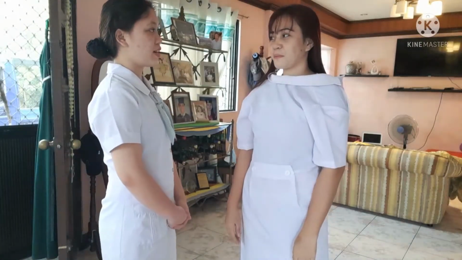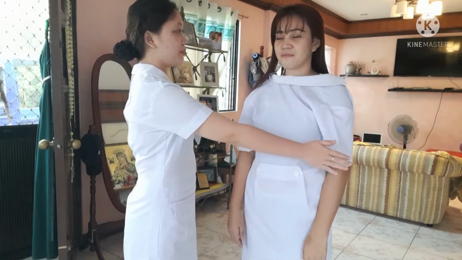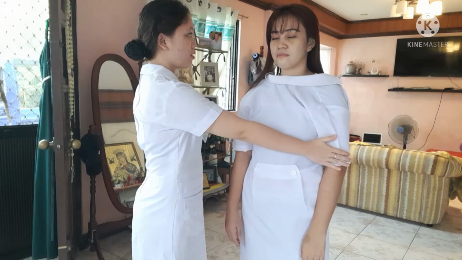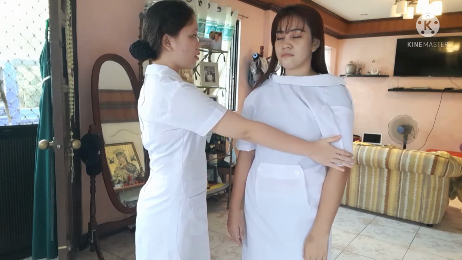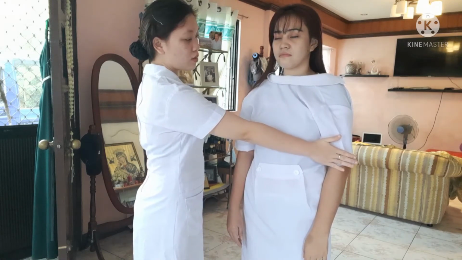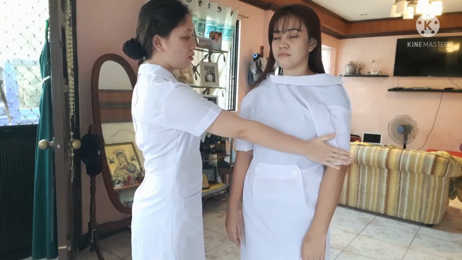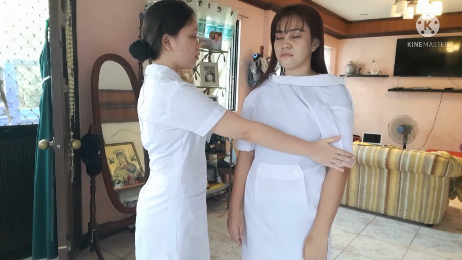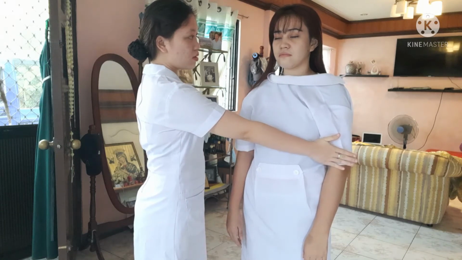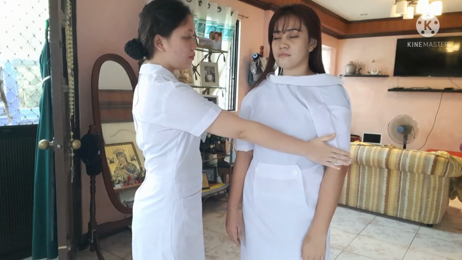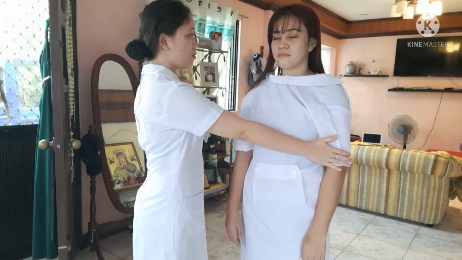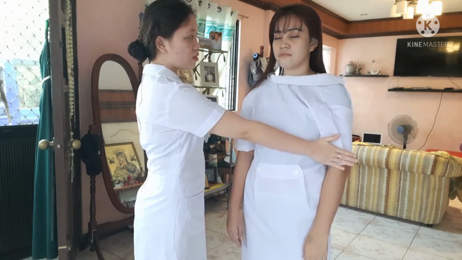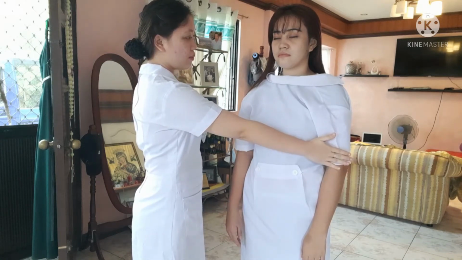Now, perform the Romberg test. Have the patient stand with his feet together, his arms at his sides, and his eyes closed, standing close to him. Observe him for 20 seconds. He may sway slightly but should not lose his balance. This simple test assesses the acoustic nerve, position sense, cerebellar function, and muscle strength.